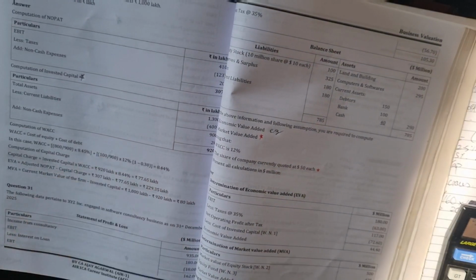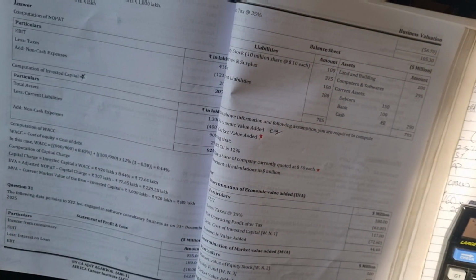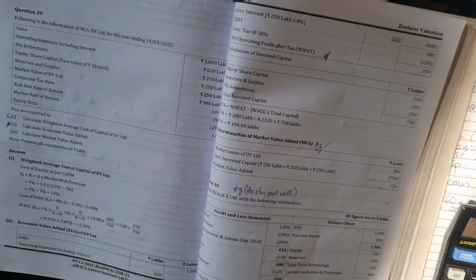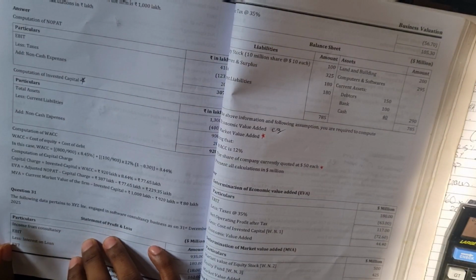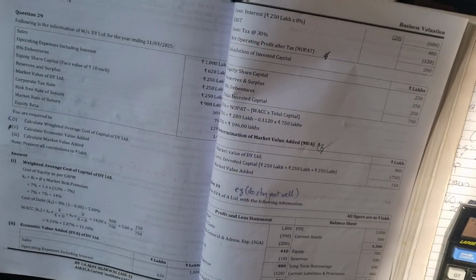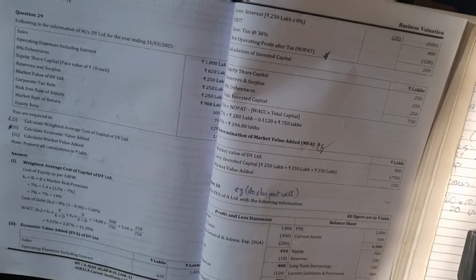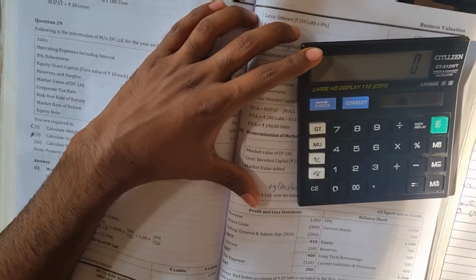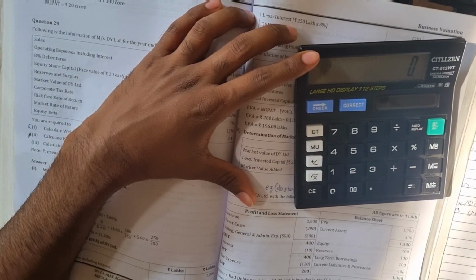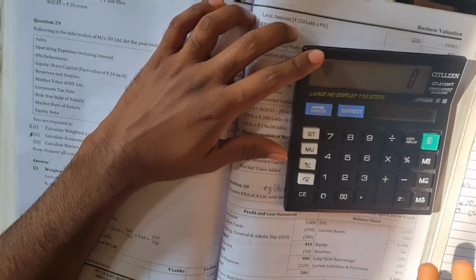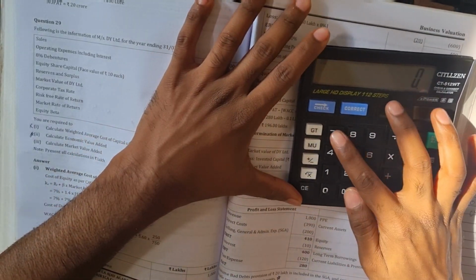Very good. Also calculate MVA if the current market value of the firm is 1000 lakhs. So first what you need to find is EVA and then we'll do MVA. For MVA, the question is given, so 1000 minus your invested capital will be your MVA. It is very easy. We will find EVA. How do you find it? There are two methods. The first one is the balance sheet method, and the second one is the liability side method. I find the liability side method very interesting, so I'll do that.